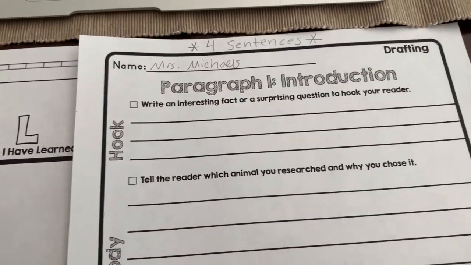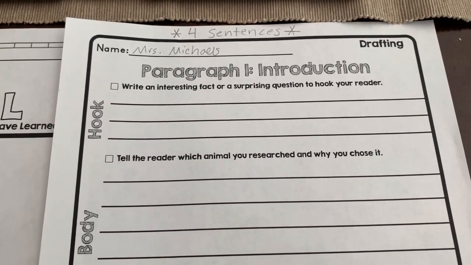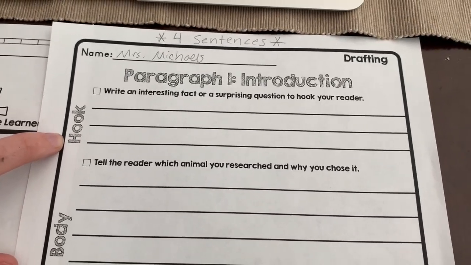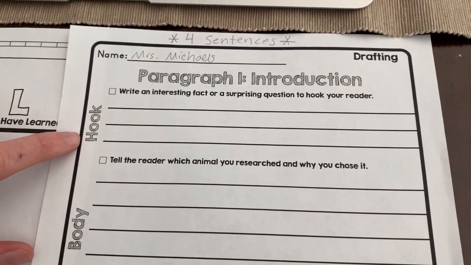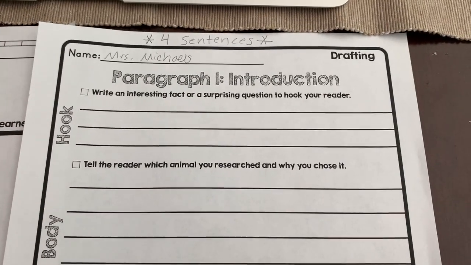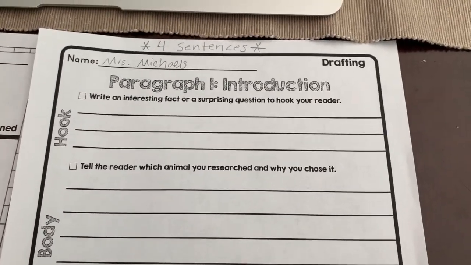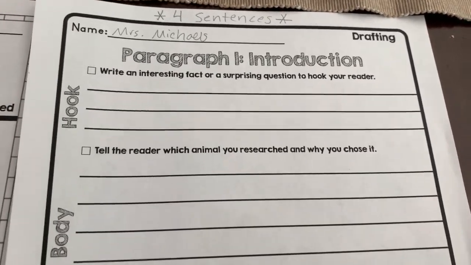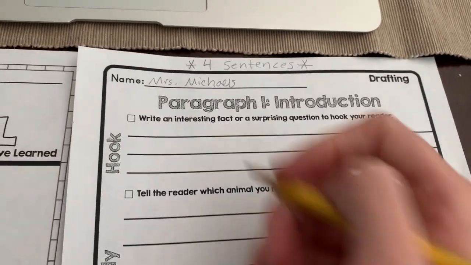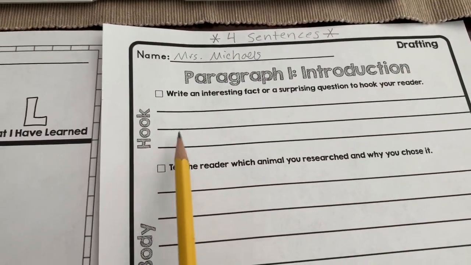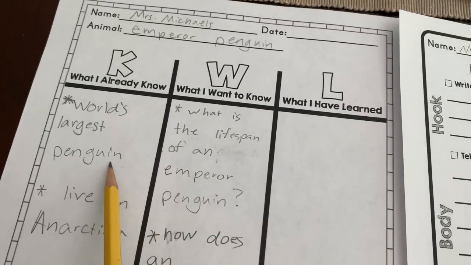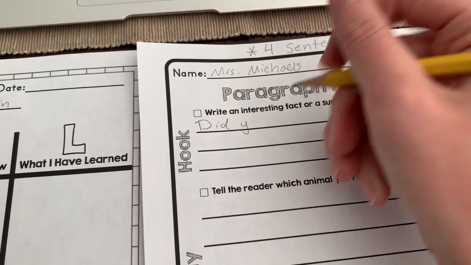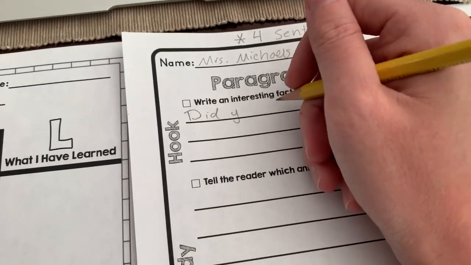Because everybody is a little bit of a different writer, I'm going to show you 2 different hooks, 2 different beginning sentences that you could use for your research paper. So after you've watched this video, you can pick the one that you like more, and you can use the information about your animal to write your hook. So the first hook that I'm going to write is I'm going to ask my reader this question. I'm going to say, did you know that the emperor penguin is the world's largest penguin?